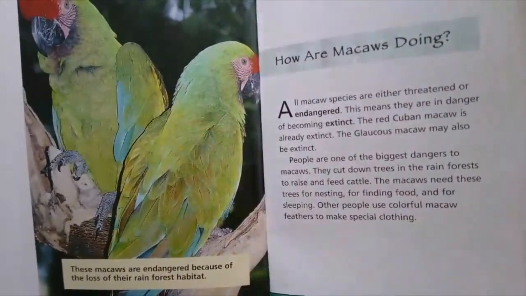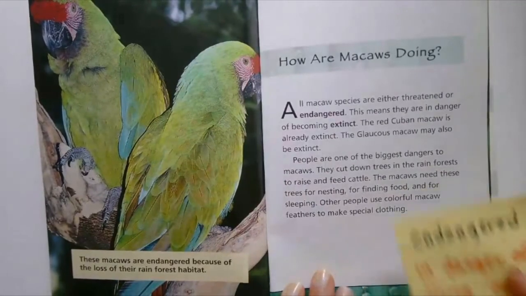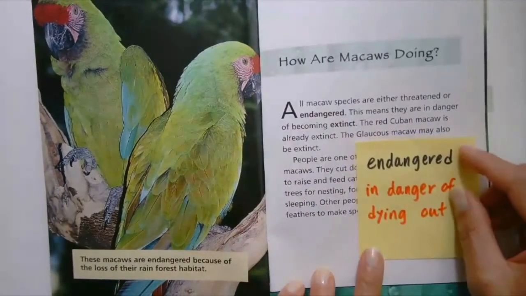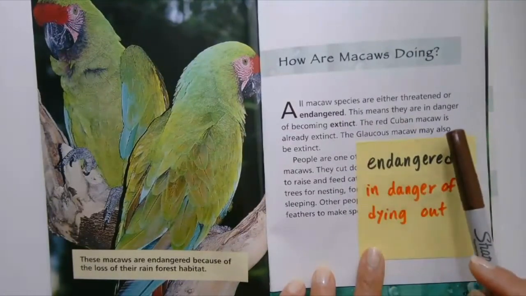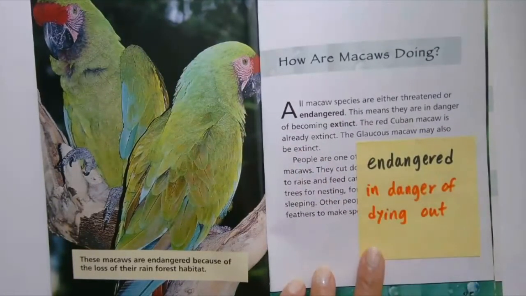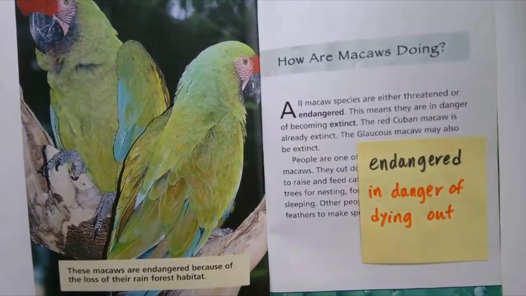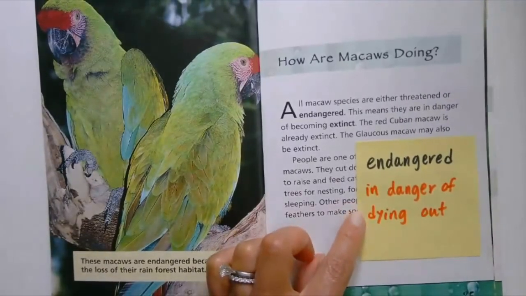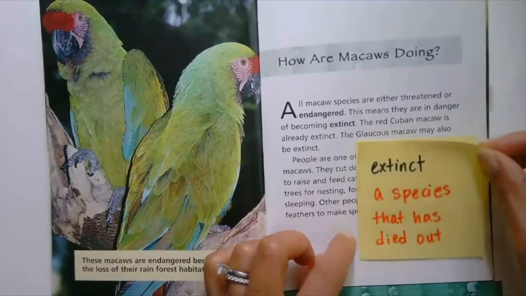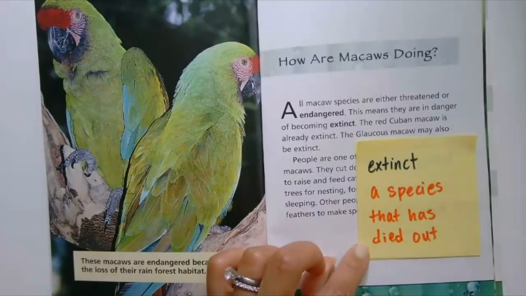Let's take a look at some of the vocabulary words in this text. We learned the word endangered. Endangered means that they are in danger of becoming extinct. And endangered also means in danger of dying out. And extinct is a species that has died out.